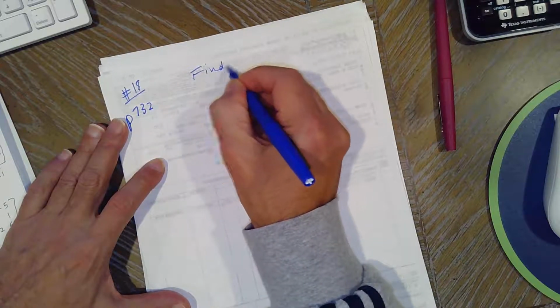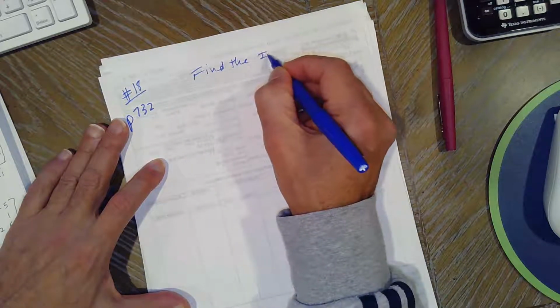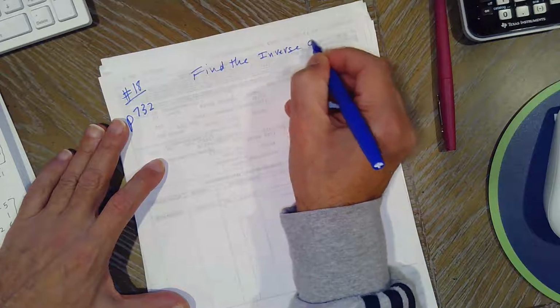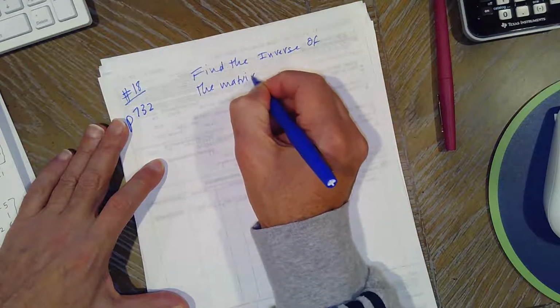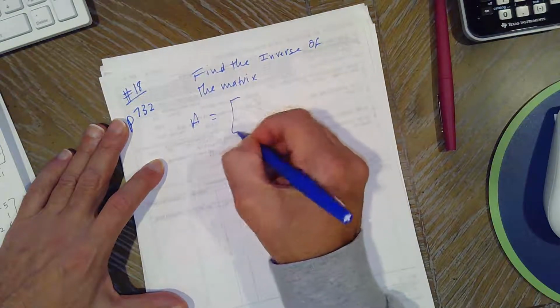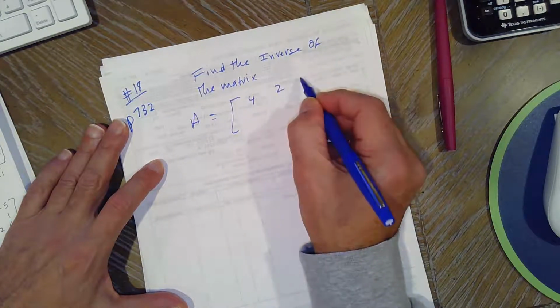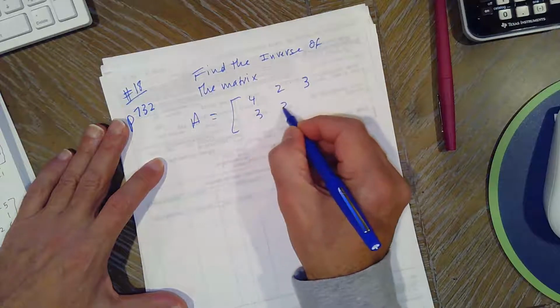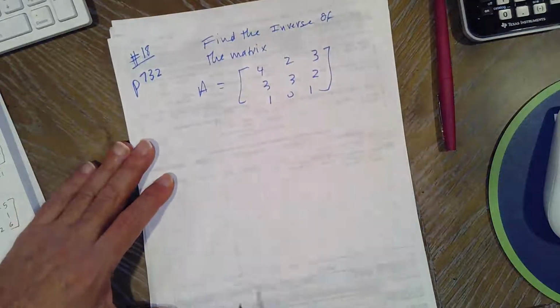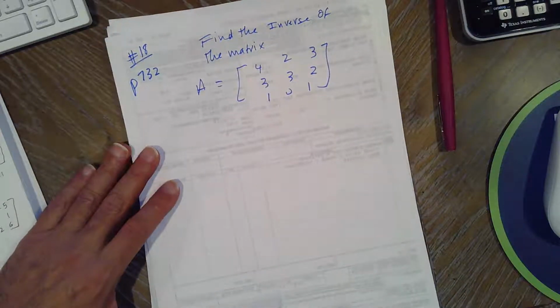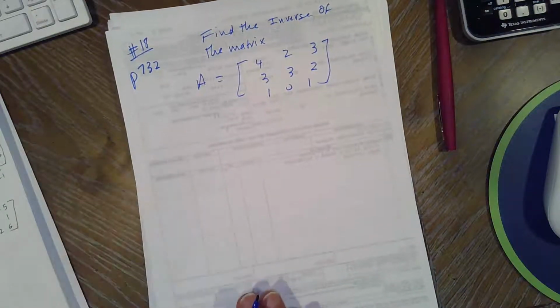Find the inverse of the matrix A, which is 4, 2, 3, 3, 3, 2, 1, 0, 1. Of course, we can get the answer in a second by putting it in the calculator, but not learning.